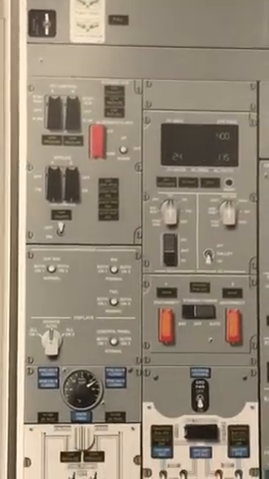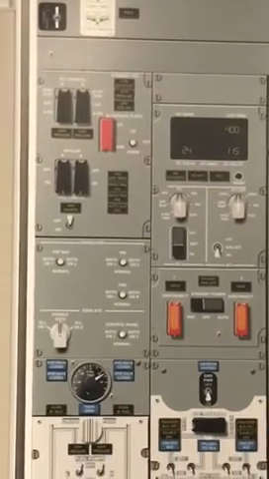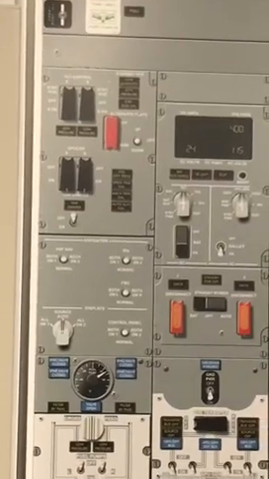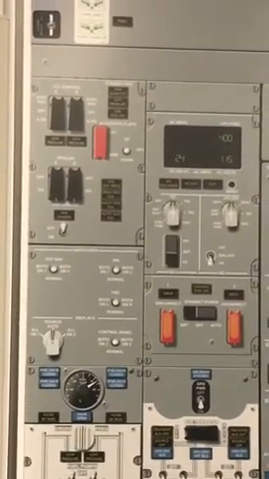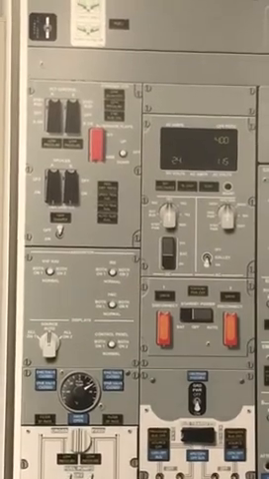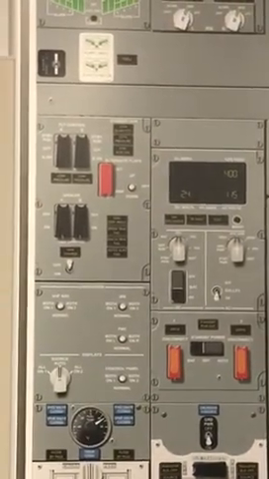Okay. Just real quick, I'll go over the 4 things that the standby hydraulic system can power. That's your standby rudder, standby yaw damper, your leading edge devices to the extended position only, and your thrust reversers. Okay, that's our hydraulic system.